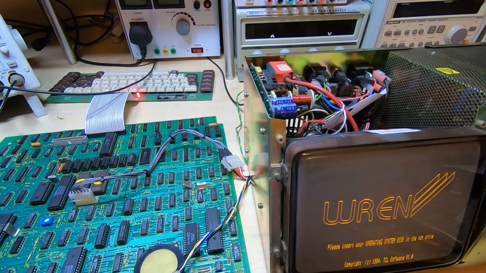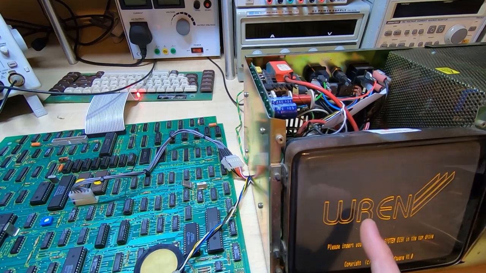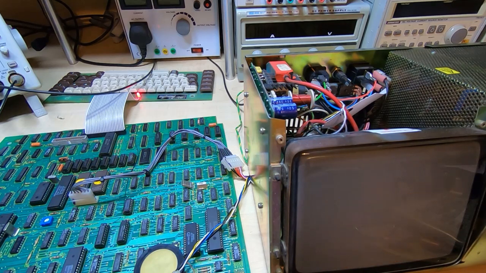Now sometimes it can crash when we get to this part of the code, so I'll press the reset button on the board. It's a soft reset, so it does require the code to be running to actually do a reset, and then we should see a different message on the screen if the system is actually up and running. And we do. I'll try it a few times just to make sure. Well, that's quite a big step forward in getting this machine up and running.